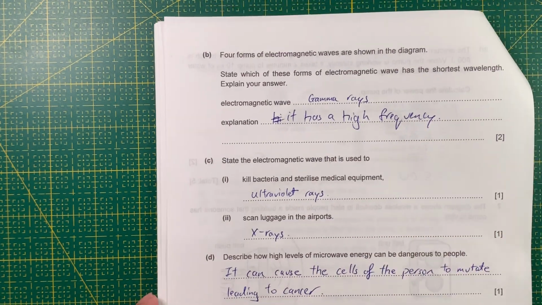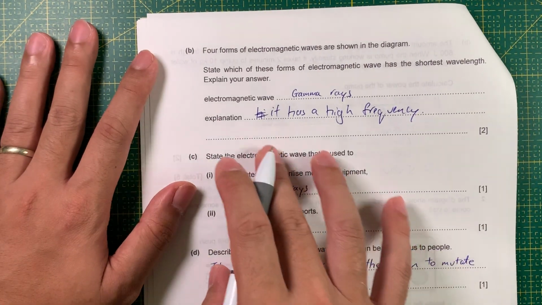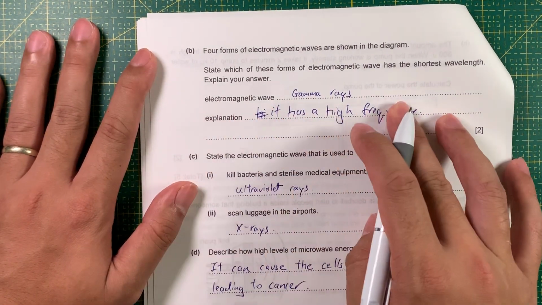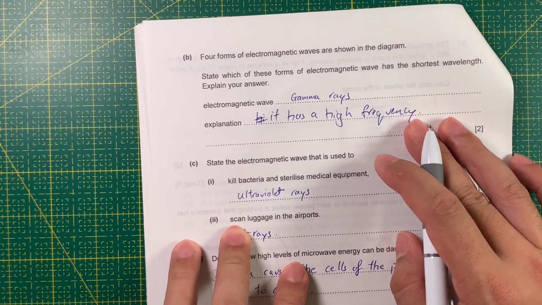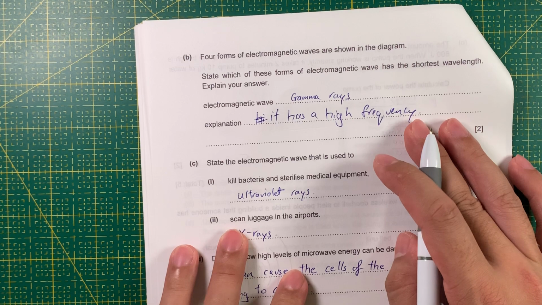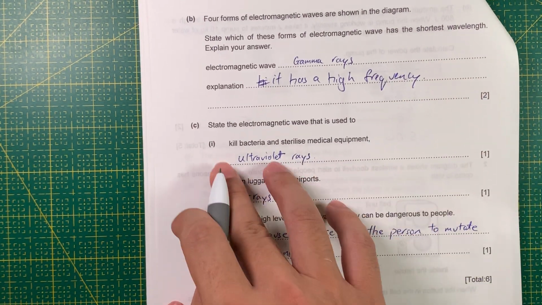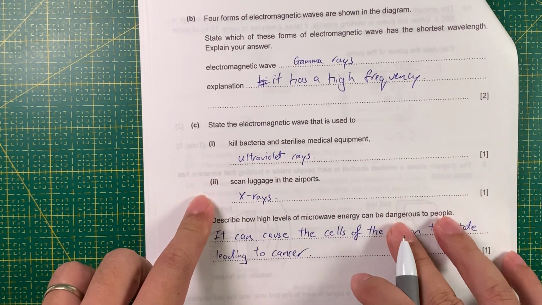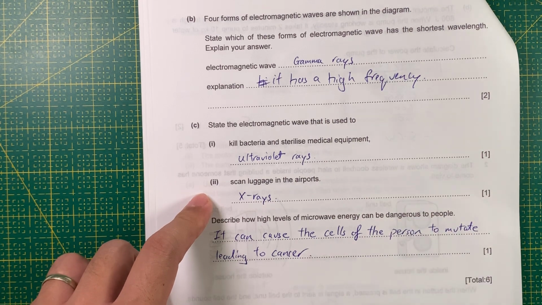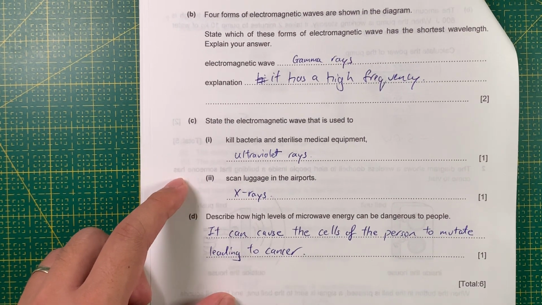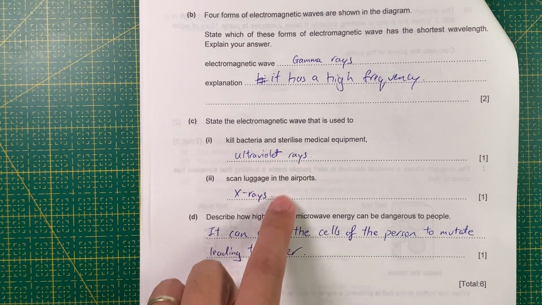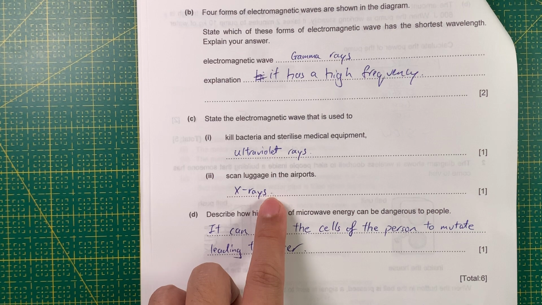Okay, so next up, the explanation is actually because it has a high frequency, you do not need to know how to do the calculation from there. So these uses of the electromagnetic waves, please go and remember all of them. At least one example for each of the electromagnetic waves. You should be able to sort out all these by yourself.